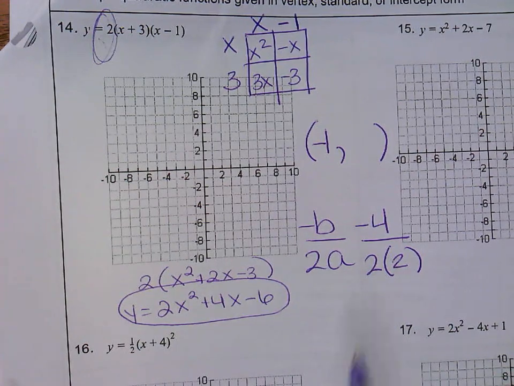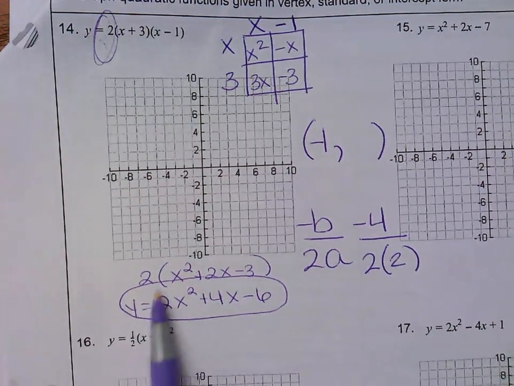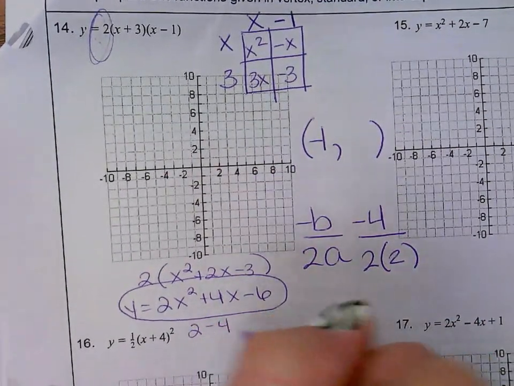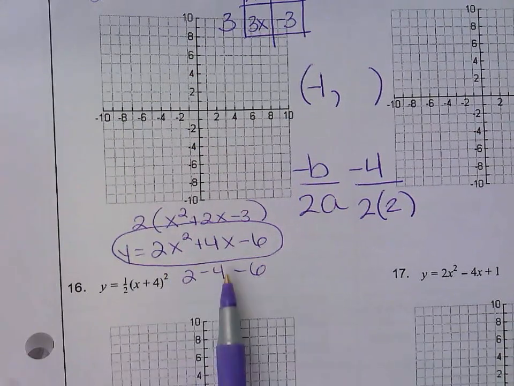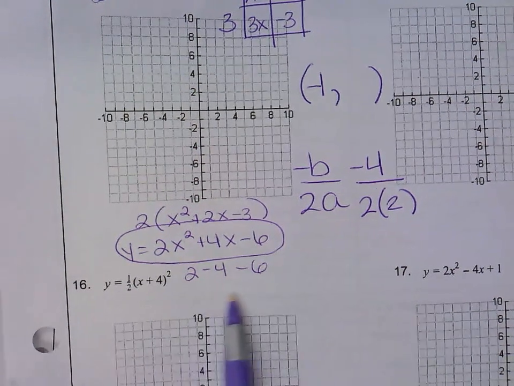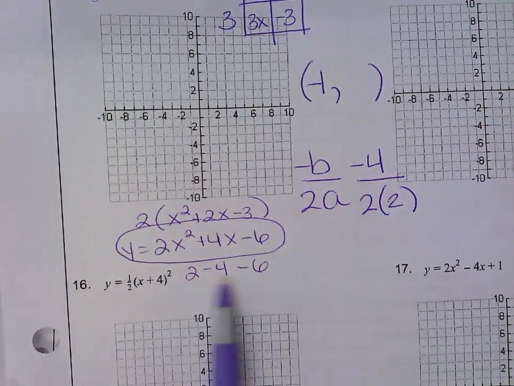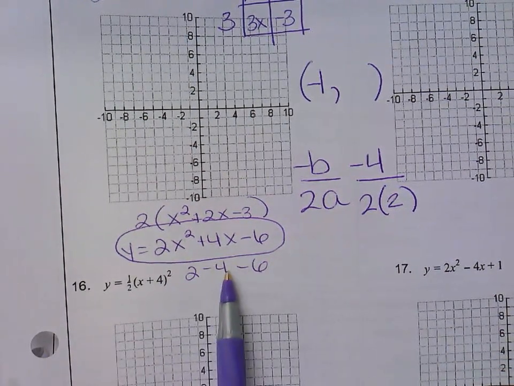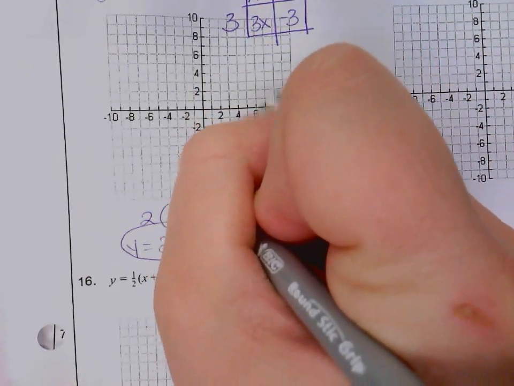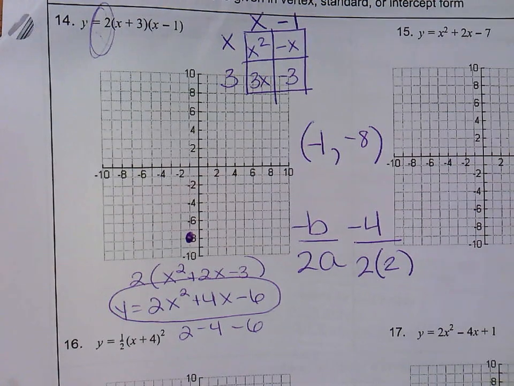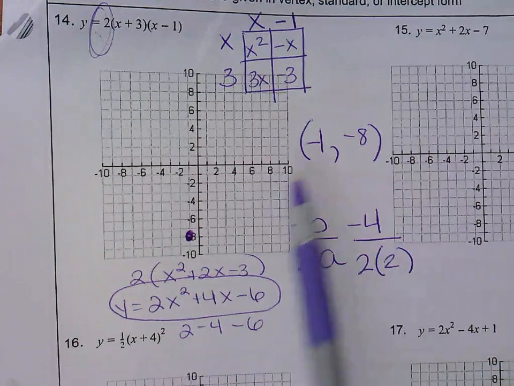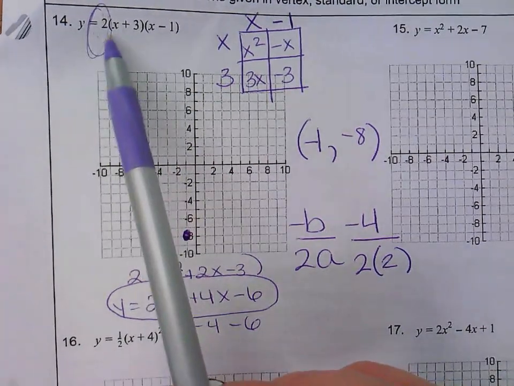So if I plug in negative 1, I'm going to get positive 2 here, because 2 times 1. Then I'm going to get negative 4 and negative 6. So 2 minus 4 minus 6 is how much? Yep, because it's 2 minus 10 altogether, so -8. So I'm at -1, -8. So all that work was to find my vertex, but it practiced a lot of your skills, multiplying binomials, distributing, finding the vertex. Now I graph the function stretched by 2.